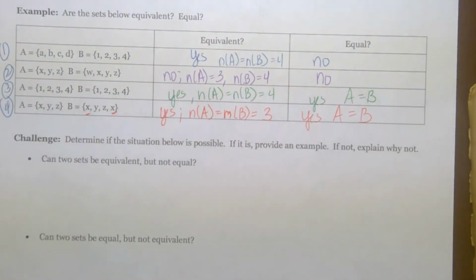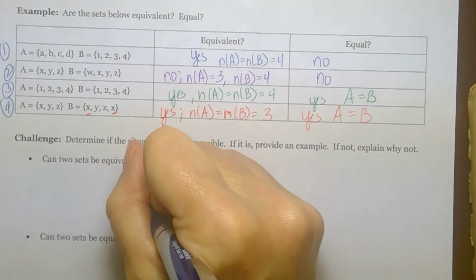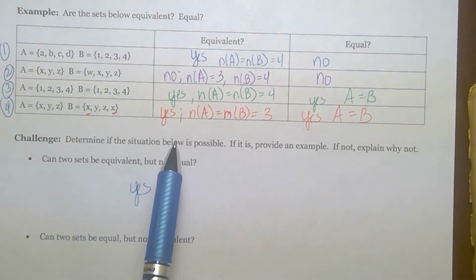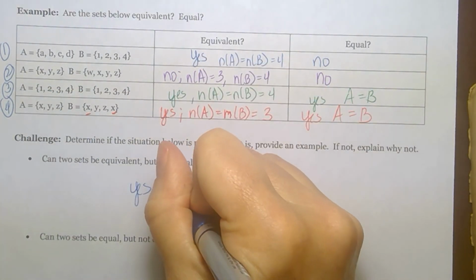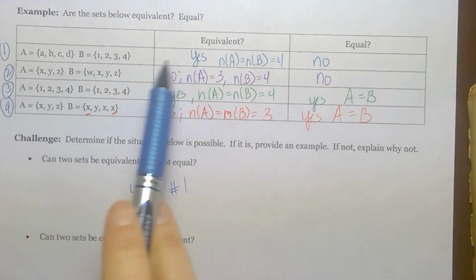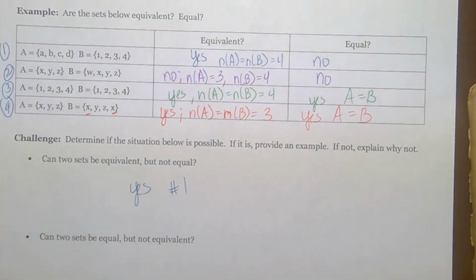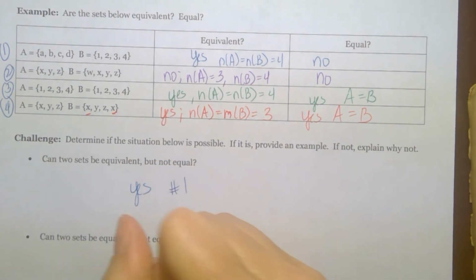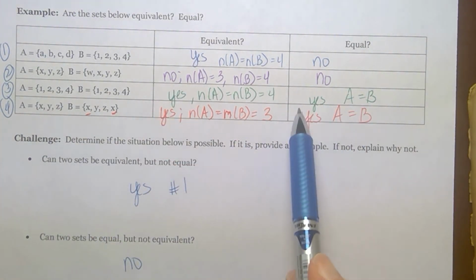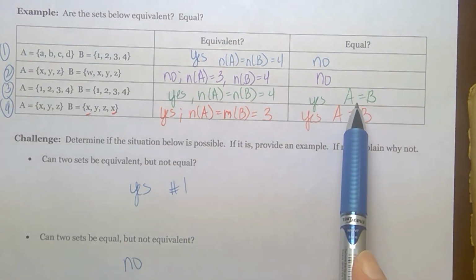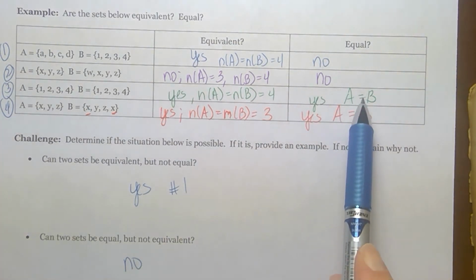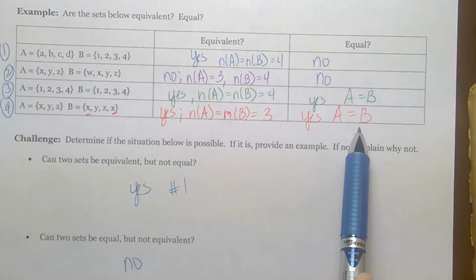So, can 2 sets be equivalent and not equal? Yes, they can. They can be equivalent and not equal. For example, that number 1 is equivalent, not equal. They are the same cardinal number, but not the same elements. Can 2 sets be equal, but not equivalent? Well, no, because if they are equal, that means that they have the exact same elements in each set, so they're going to have the exact same cardinal number.